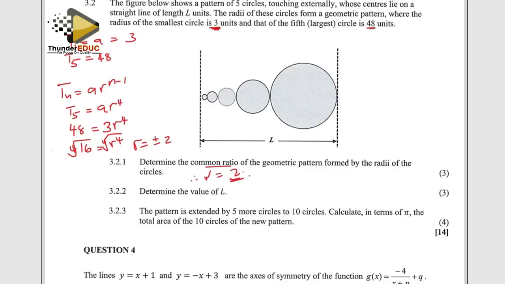Then they want us to determine the value of L. So L is more like the total distance. What I can see is that we're not just focusing on the radii, but we're now looking at the diameters. The first diameter is going to be 6, the second diameter is expected to be 12, and the next diameter is supposed to be 24. So we're still maintaining the common ratio of 2.